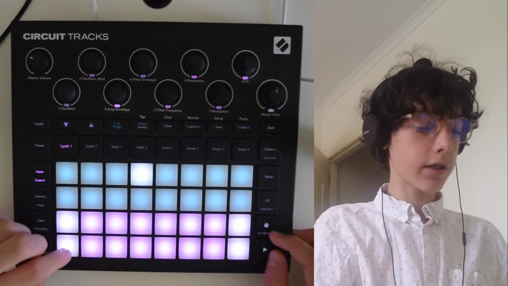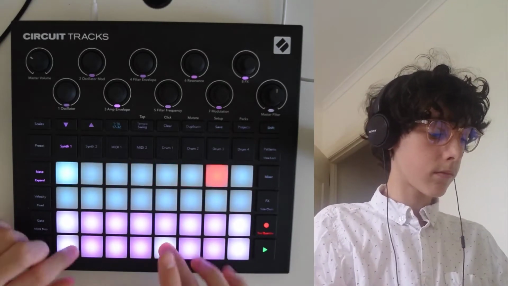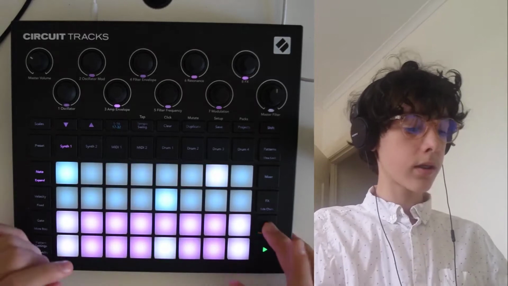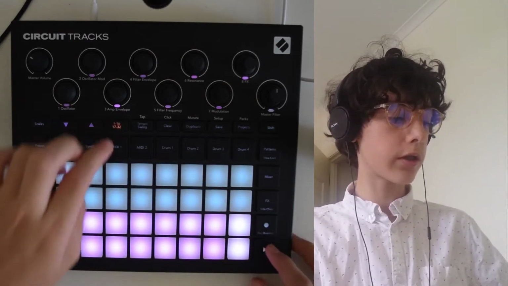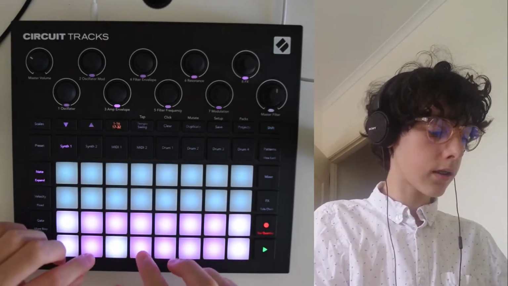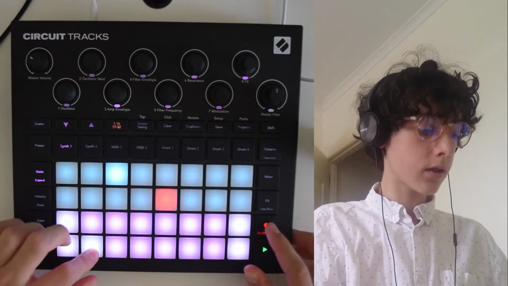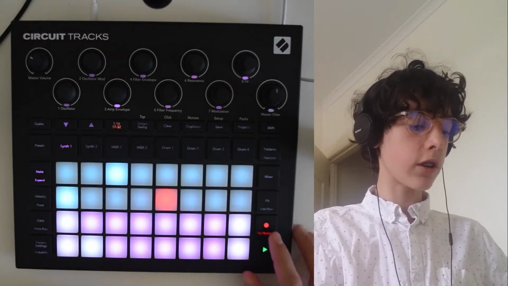If we try and record something in, it loops here, but we need an extra bar to finish the pattern we came up with. So you press this, now we can finish off the whole thing.